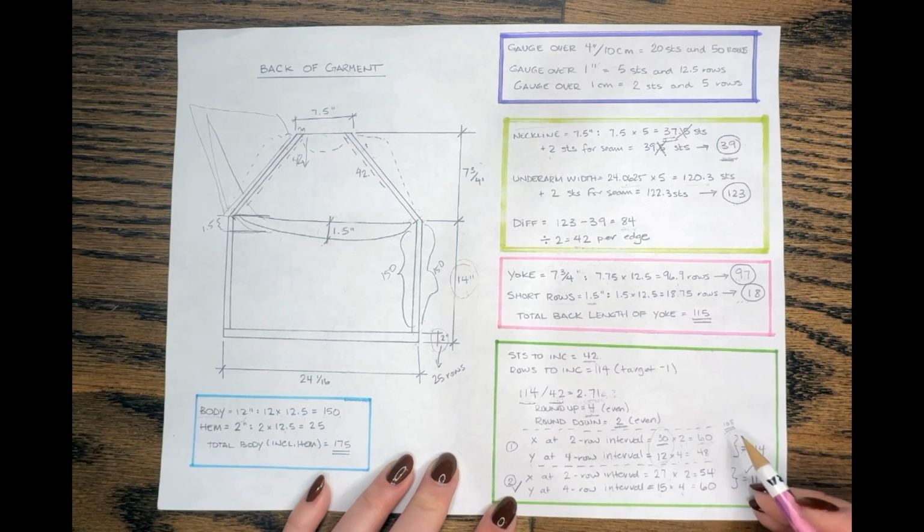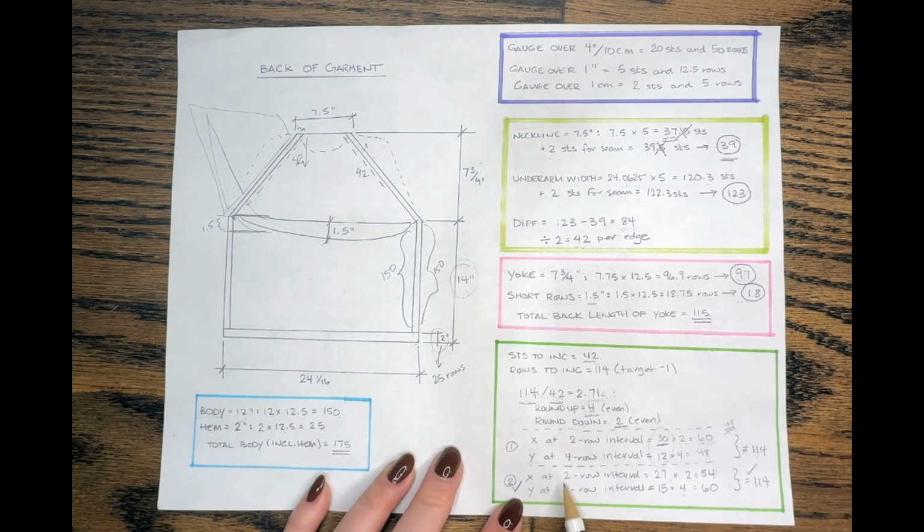What that 3 tells me is I need to work 3 fewer intervals of 2-row shaping, and 3 more intervals of 4-row shaping. So what I come up with now is that I will work 27 intervals of 2-row shaping, which gives me 54 rows, and 15, 3 more than 12, repeats of 4-row intervals, which gives me 60 rows. Now when I add up these two sets of rows, 54 and 60, I get 114 rows.